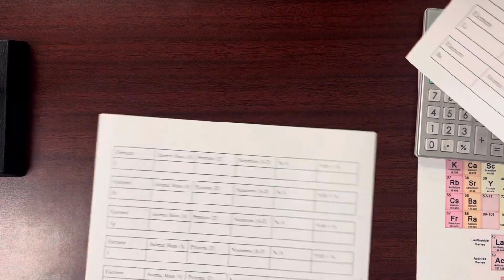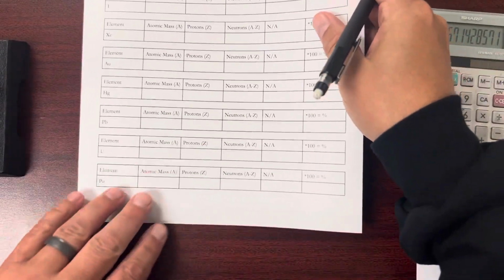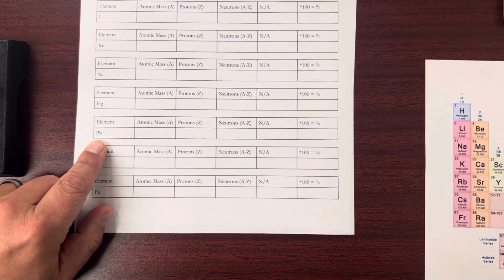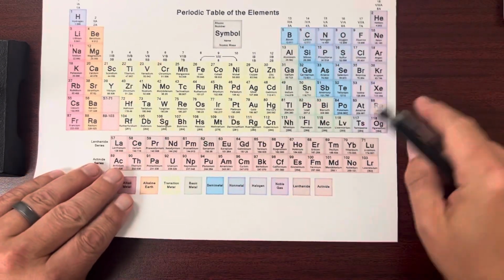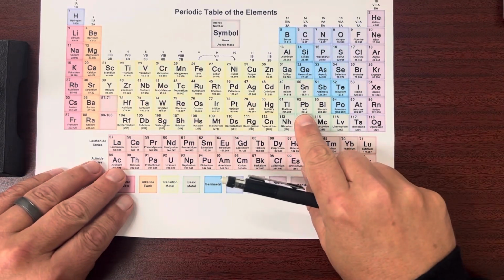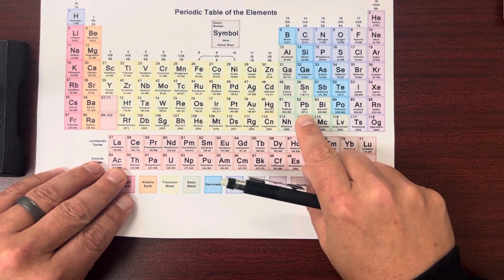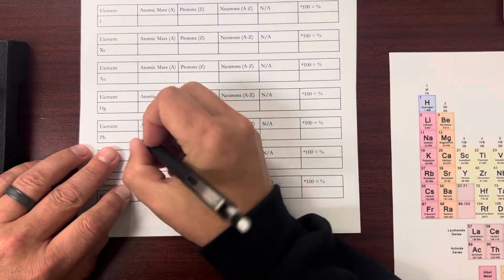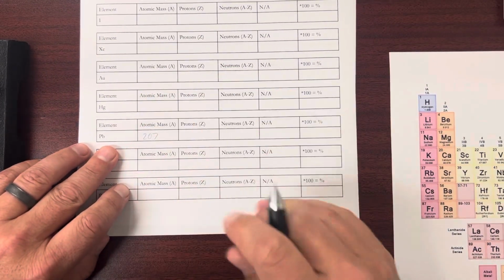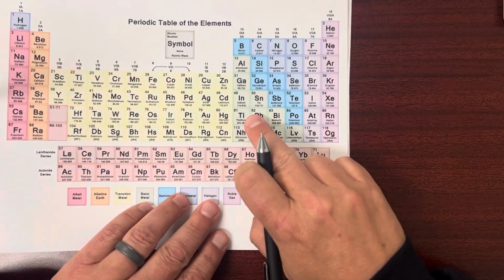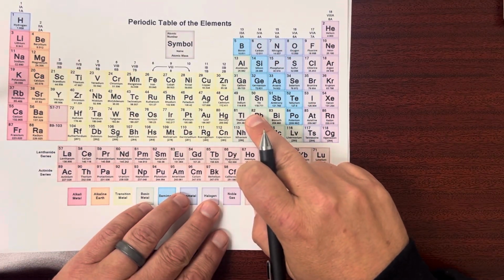So let's do, all the way down here towards the bottom, Pb. Pb is lead, and lead is right here on the periodic table. The first thing I need for lead is the mass, and I have 207.2, but I'm going to round it to 207. So 207. Now the number of protons for lead is 82. That's our atomic number.